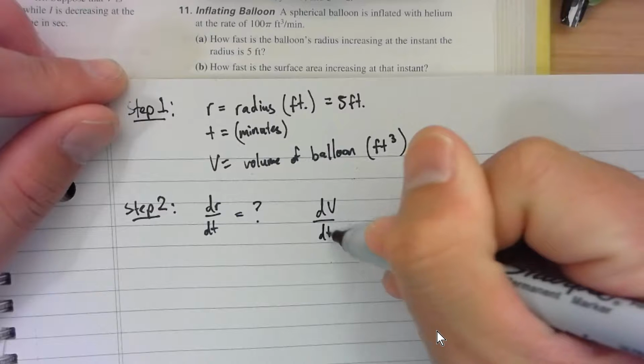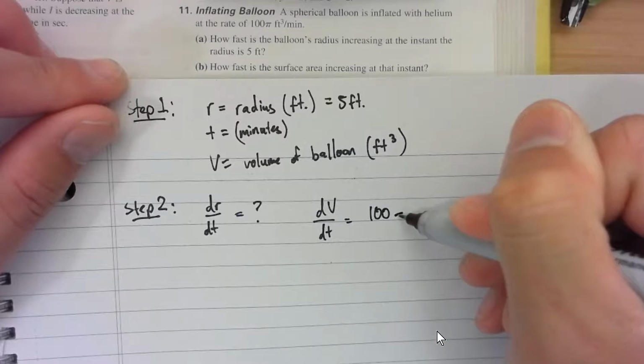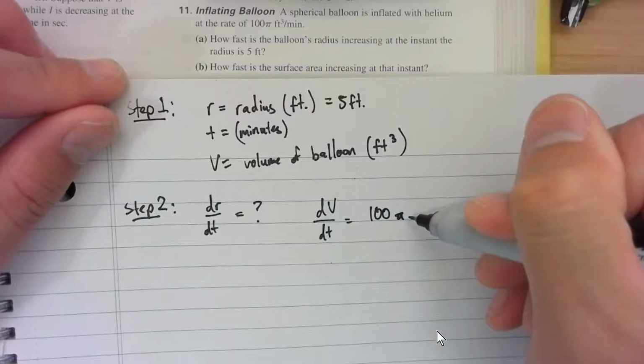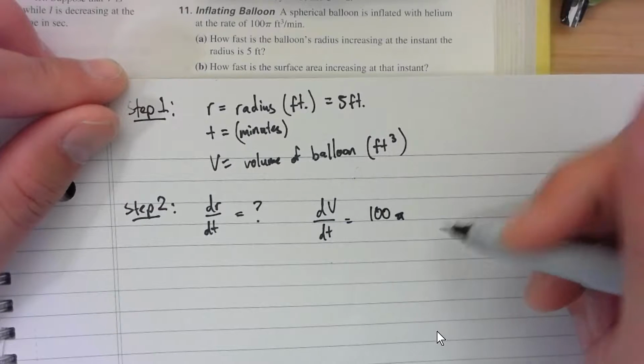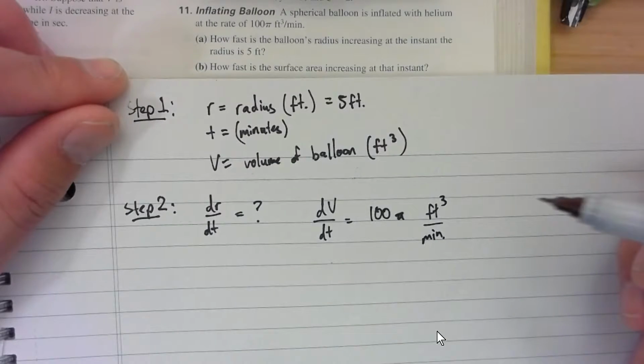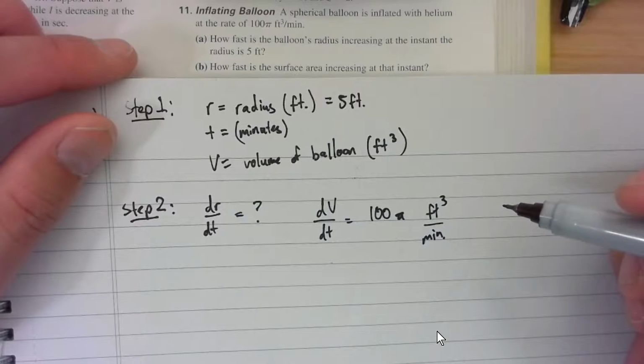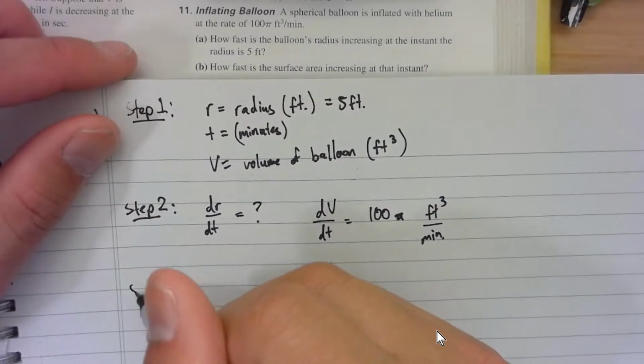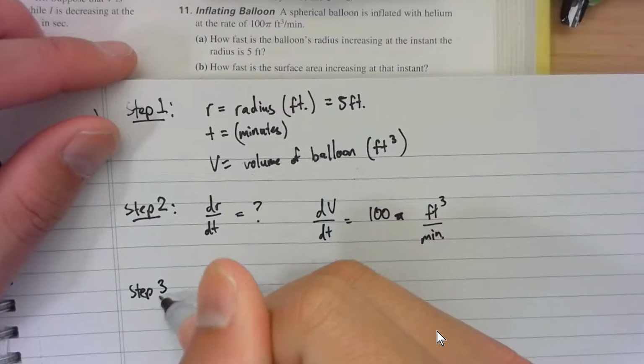So that's 100 pi. That is a constant number because pi is approximately 3.14. And then it's feet cubed per minute. So that is a good place to start for the units. I think that's about it. It doesn't really talk about anything else.